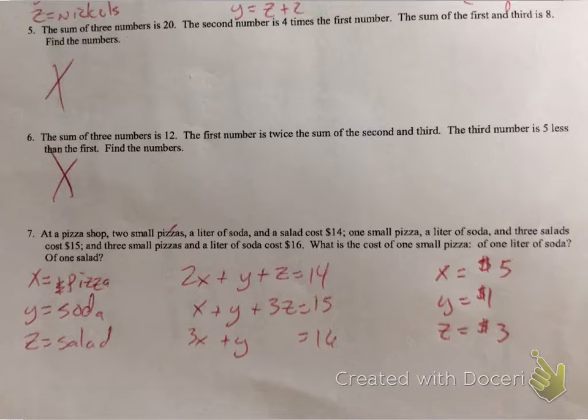Actually, I should be saying cost of, but I was just keeping it simple. So notice, 2x plus y plus z equals 14. 1 small pizza, x. 1 liter soda, y. 3 salads, 3z equals 15. 3 small pizzas, 3x, and a liter soda, y equals 16. Then you can see that the price of the pizza is $5, soda's $1, and salads are $3. And yes, you want to go to that place because it's super cheap.